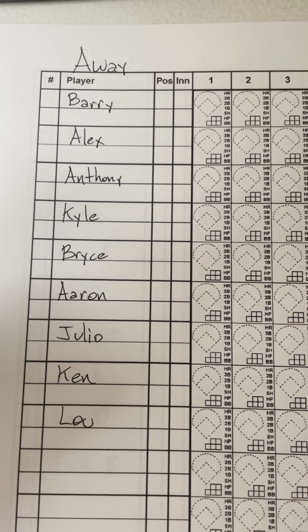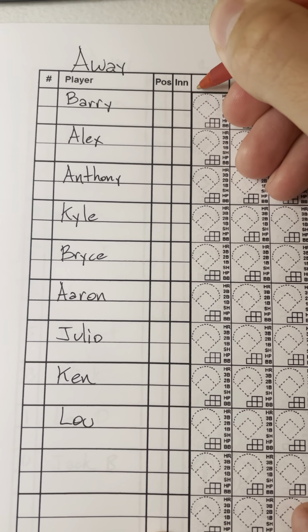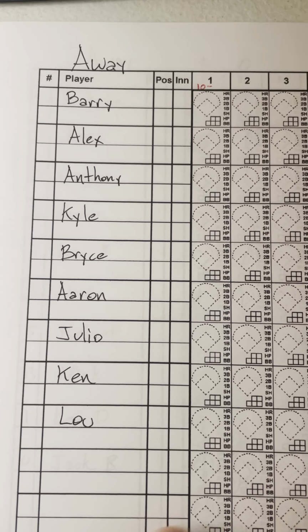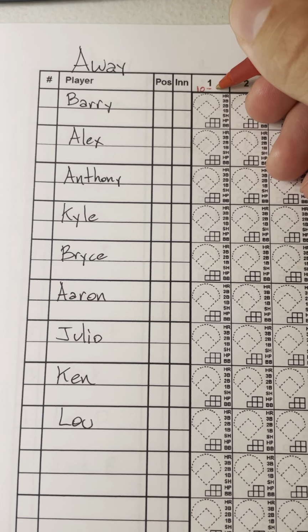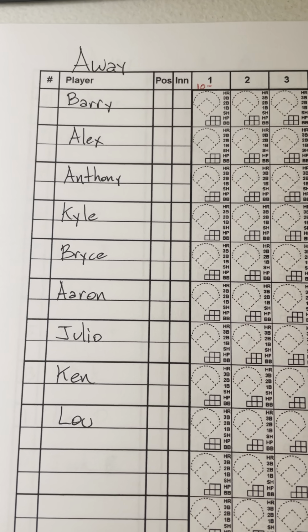I write the away team at the top so I can keep track whether we're in the top or the bottom of an inning. And what I do first is I take my red pen and I write the number of the other team's pitcher right above the first batter. That way I can keep track of who pitched for the other team. I also put a dash, and after the dash I'm going to put the number of pitches that the pitcher threw that inning. And I'll show you how I keep track of that.